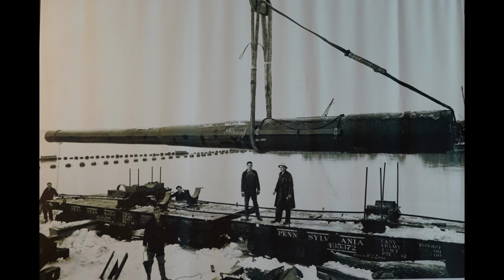And the next time we revisit the September 2024 tour of the US, we're going to be over in Chicago for a look at U-505, the captured German submarine. See you then.